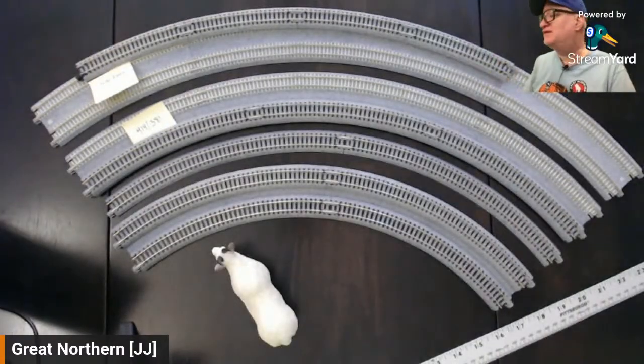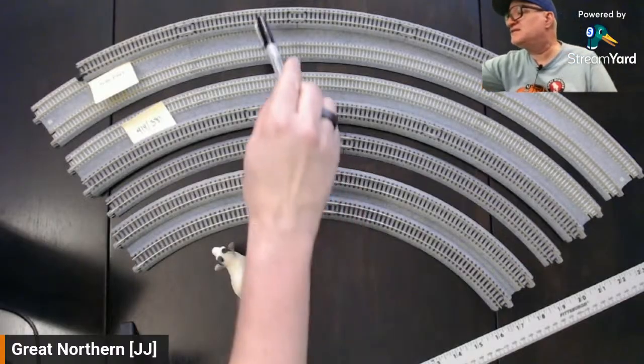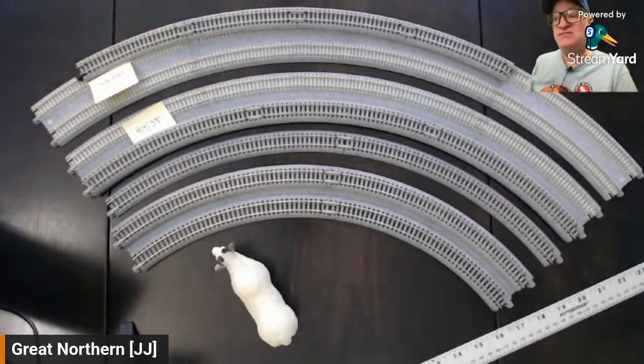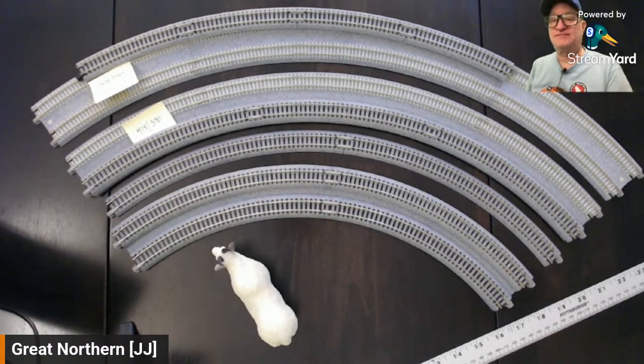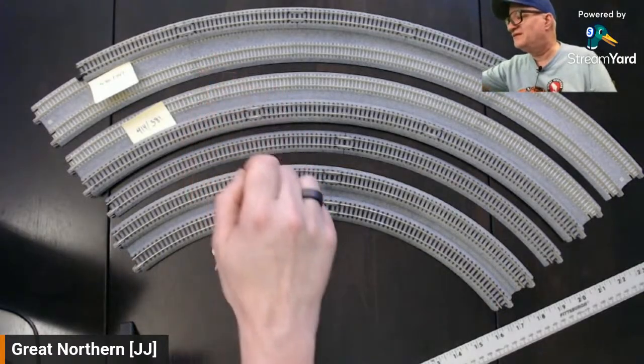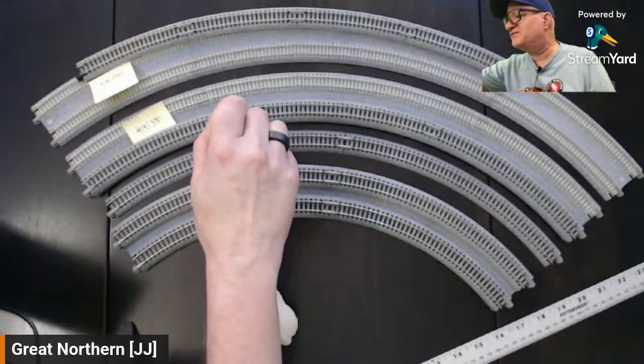I think these ones here were really made to be lined up with the number 4 turnout radiuses. Yeah, there are some gaps. Like I said, there's a gap between these larger radiuses, but there is this one here.